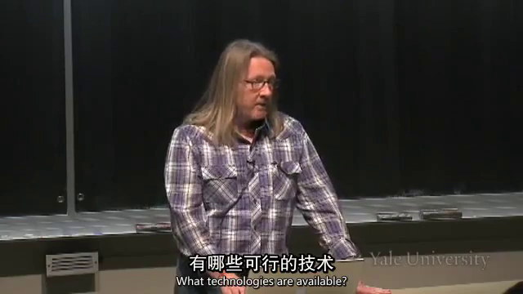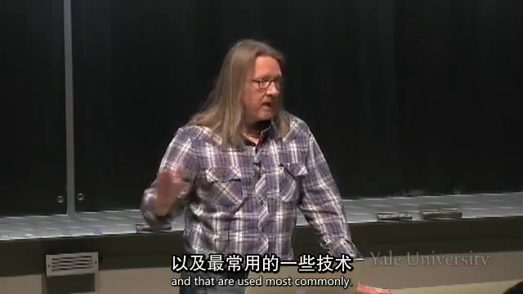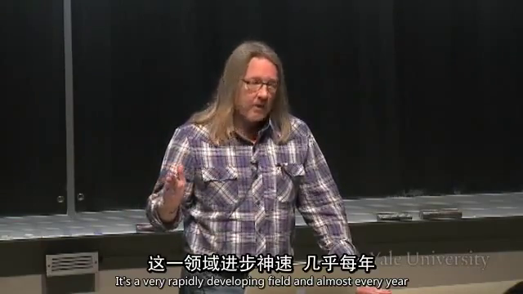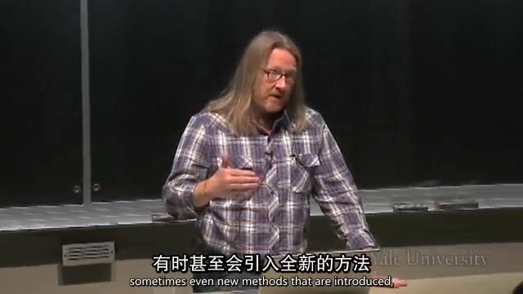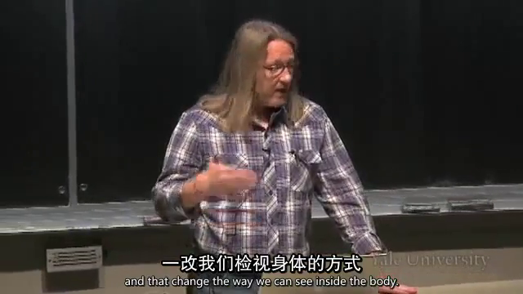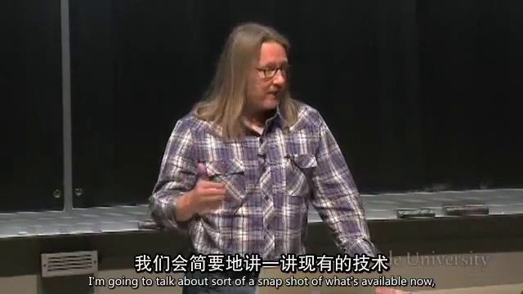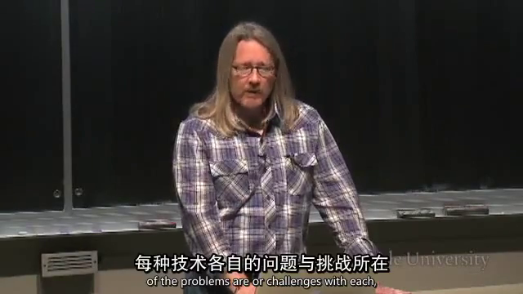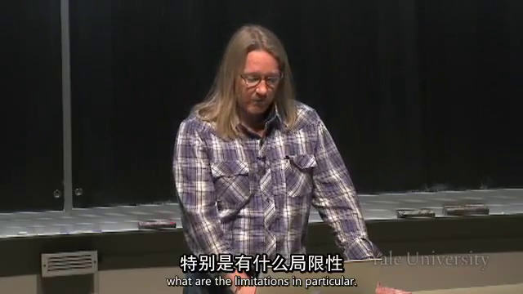What technologies are available, and so we're going to survey the different techniques that can be used and that are used most commonly. It's a very rapidly developing field, and almost every year there are new innovations in imaging, sometimes even new methods that are introduced that change the way we can see inside the body. And so I'm going to talk about sort of a snapshot of what's available now and, as I said, illustrate or talk about what some of the problems or challenges are with each. What are the limitations in particular?